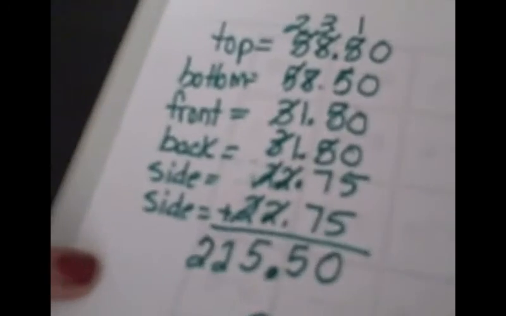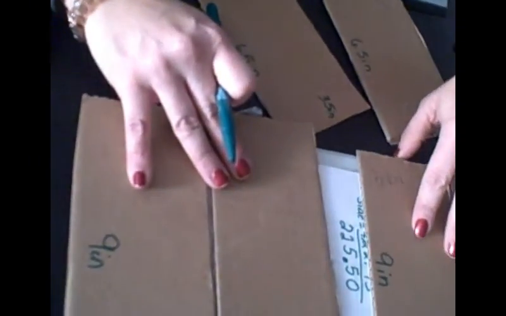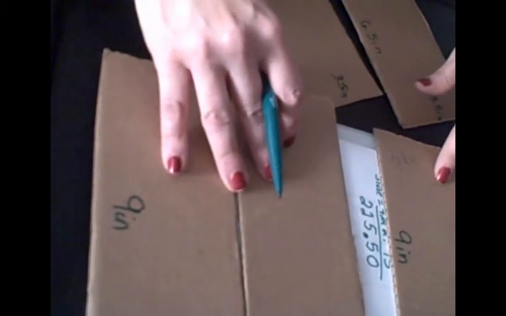So the surface area of our box is 225.5 inches squared. So the surface area of our box, which includes the top and the bottom, the front and the back, and both sides of our box, the surface area equals 225.5 inches squared. I hope you got the answer right. I hope you're working at solving surface area better, and I hope you guys have a great day.